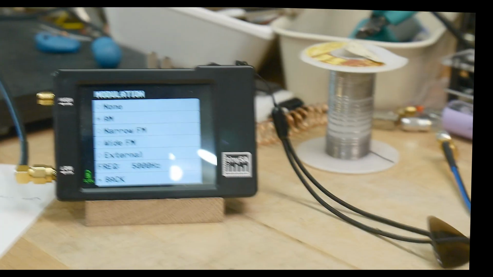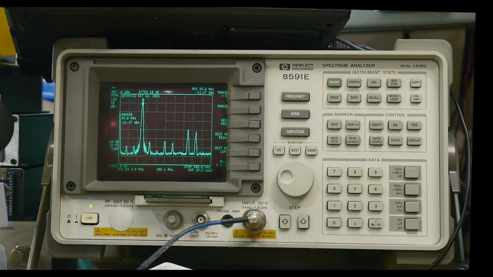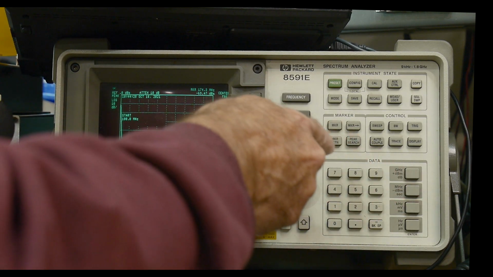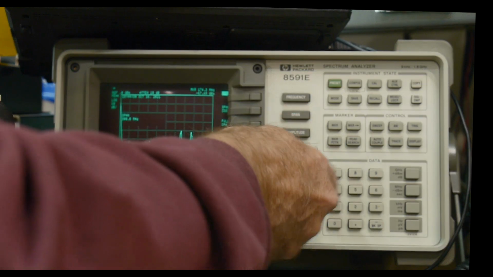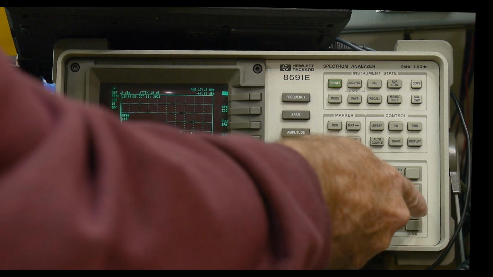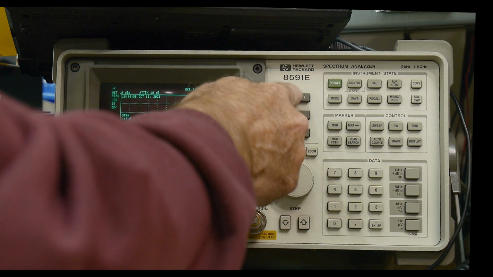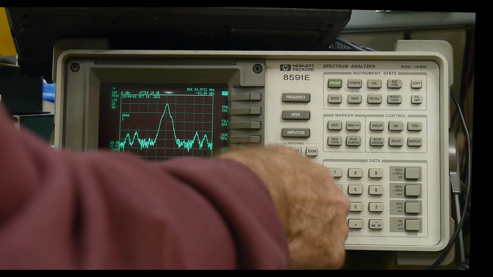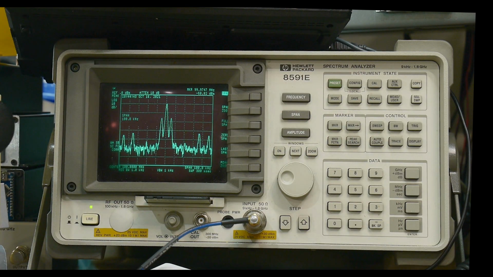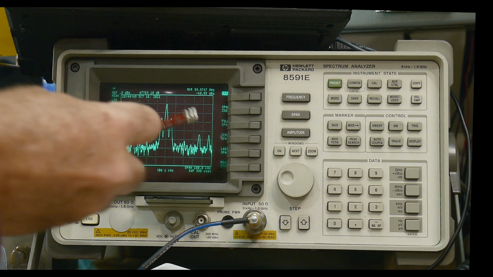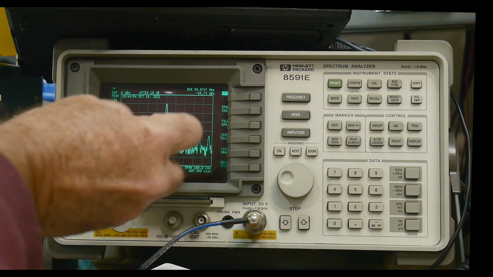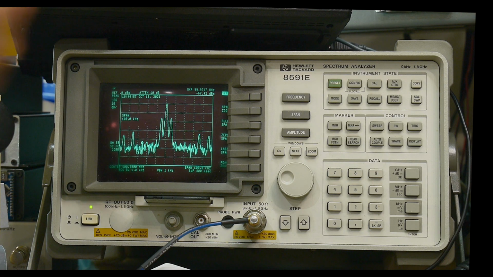And let's go ahead and look at the spectrum of that. We'll do frequency. We're at 100 megahertz, and we'll do a span of 100. Oops, I didn't do that right. Frequency, 100 megahertz. Span of 100 kilohertz. There we go. And so you can see that there is our AM modulation, but it has some external components out here.